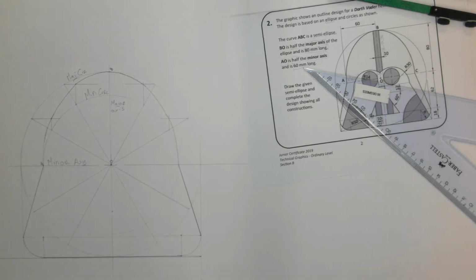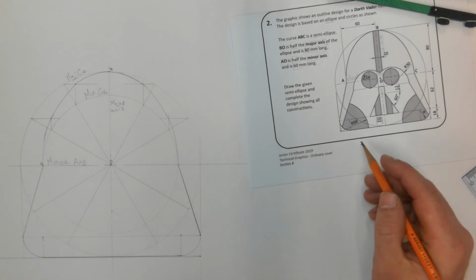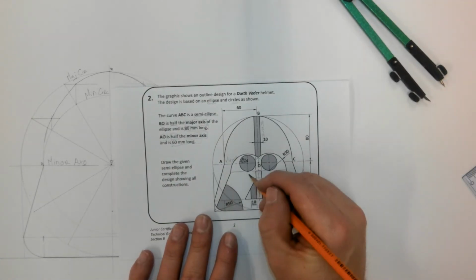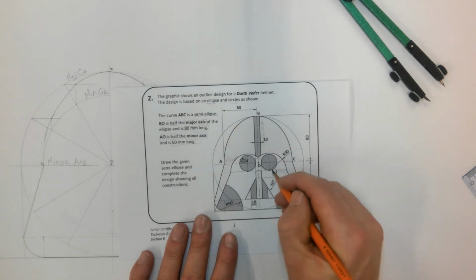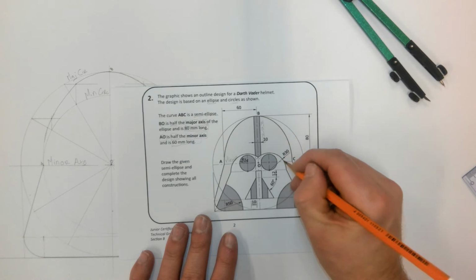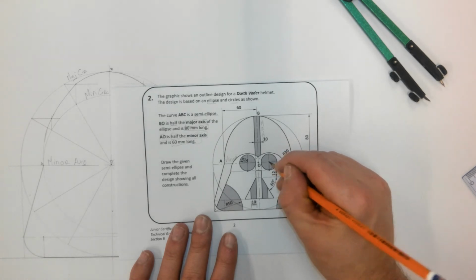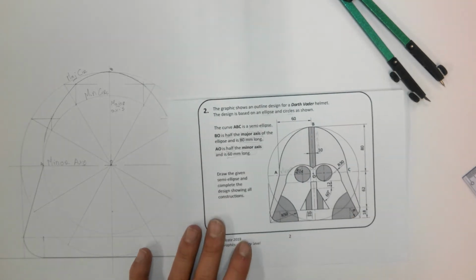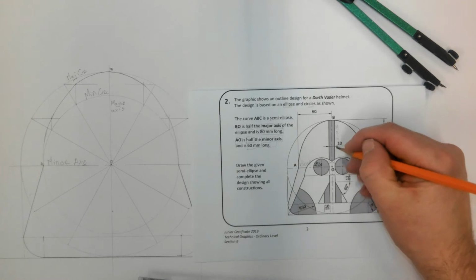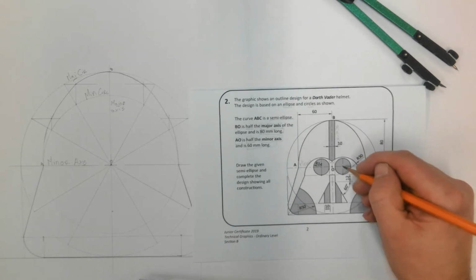Okay, now, so we've that done. Next thing we're going to have to do is this here, right? The centers for the eyebrows are just below the centers of the circles for the eye. So I'm going to focus on just doing one of them. That distance is 10 and the radius of this here is 14.